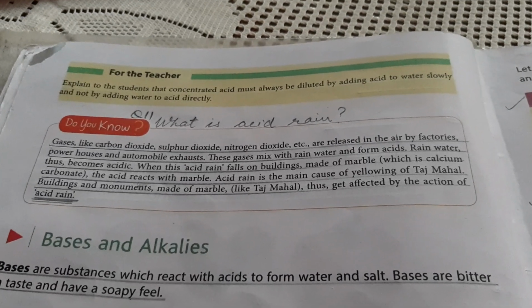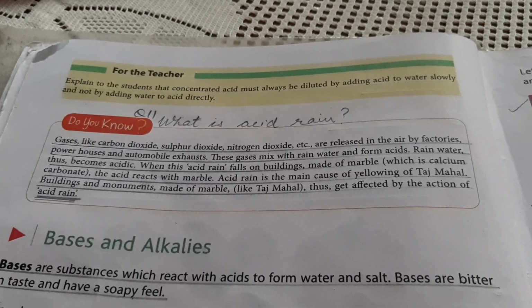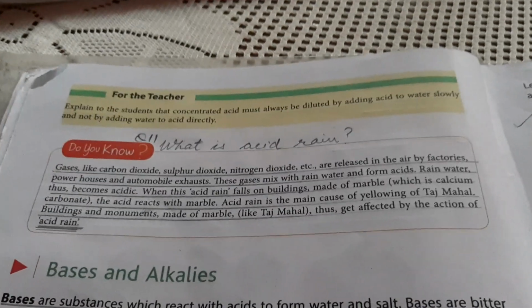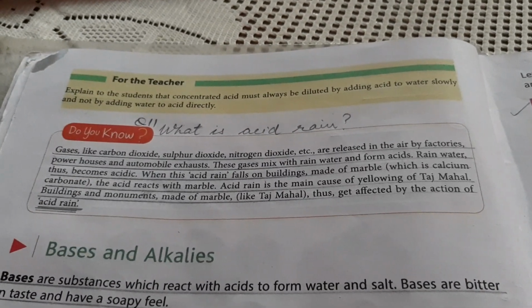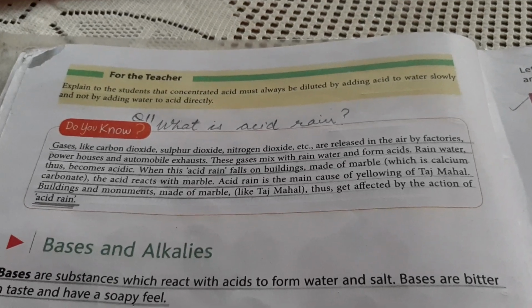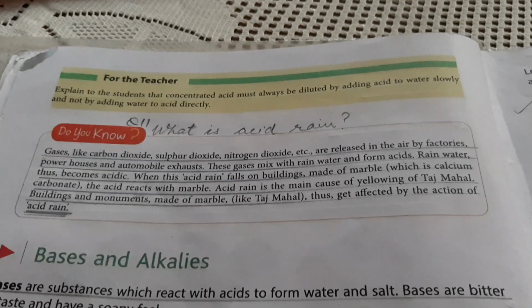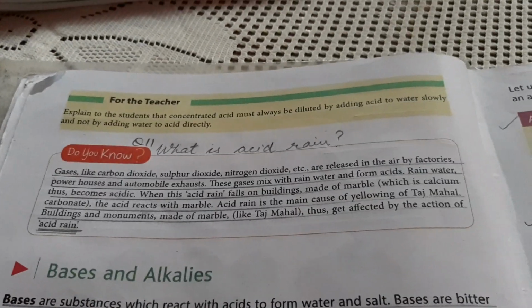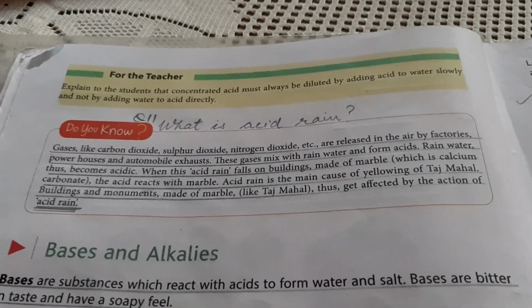And then when it falls on the various buildings, the best example is the Taj Mahal. The Taj Mahal is made up of white marble. When this acid rain falls on it, the Taj Mahal is turning yellow. All right, this is because of the acid rain that is pouring in that particular area.